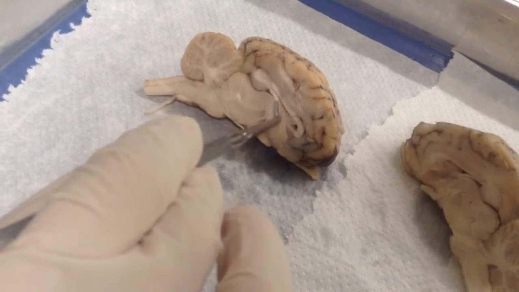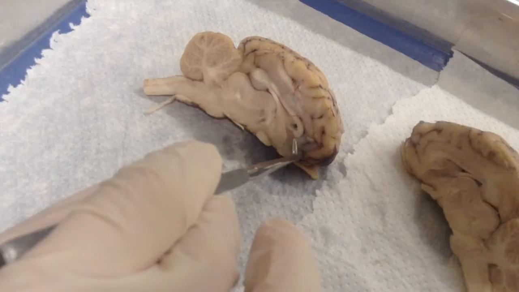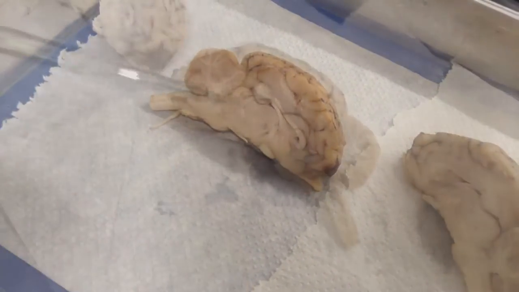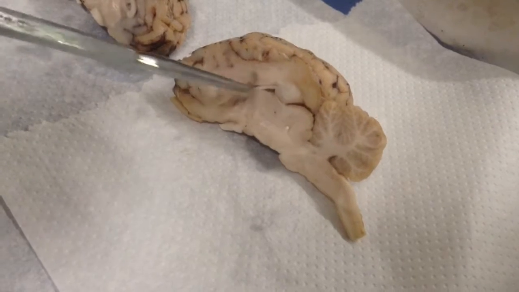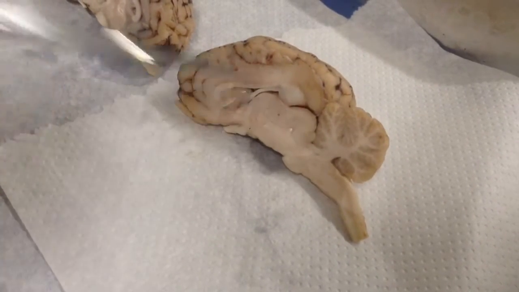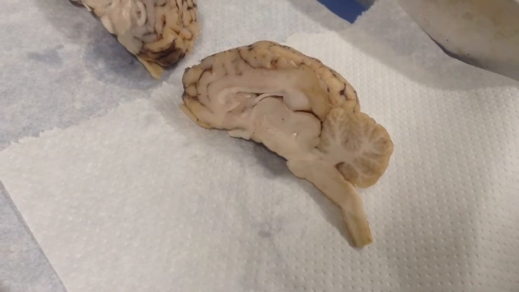The corpus callosum is this tissue right here, and it connects the two hemispheres of the brain together, and the thalamus is located right here. So this is the ventricle, this is the third ventricle, and this is the fourth ventricle. And all of the ventricles hold cerebral spinal fluid.